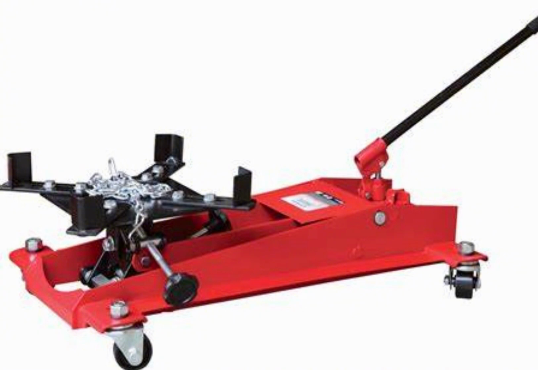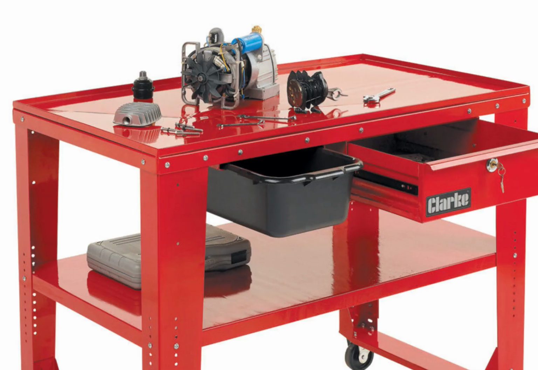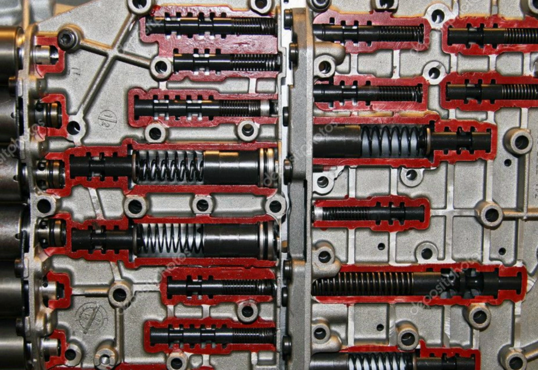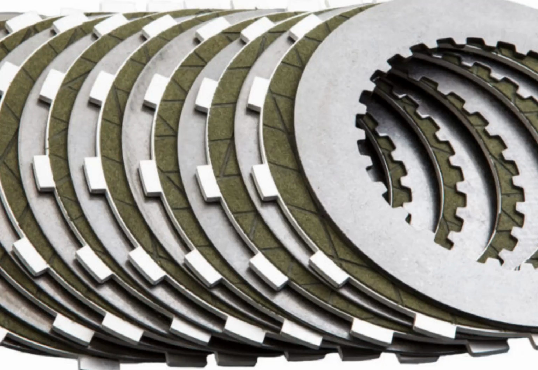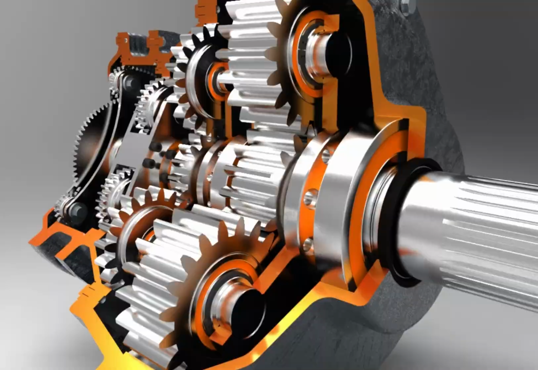Step 2. Disassembling the transmission on the workbench. Initial inspection. Examine the exterior for damage or cracks. Remove the transmission pan and inspect for metal debris. Access internal components. Unbolt the valve body, which controls hydraulic fluid flow. Carefully remove the clutches, bands, planetary gears, and torque converter.